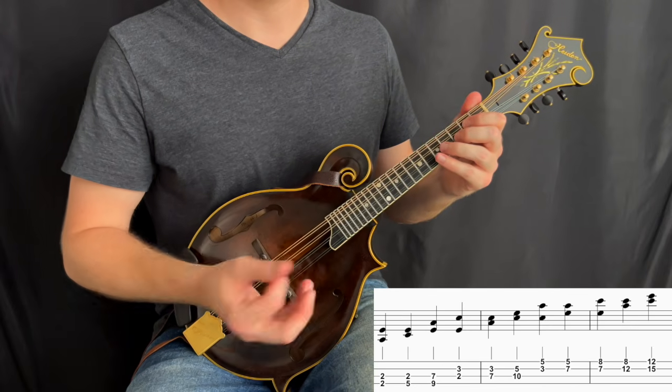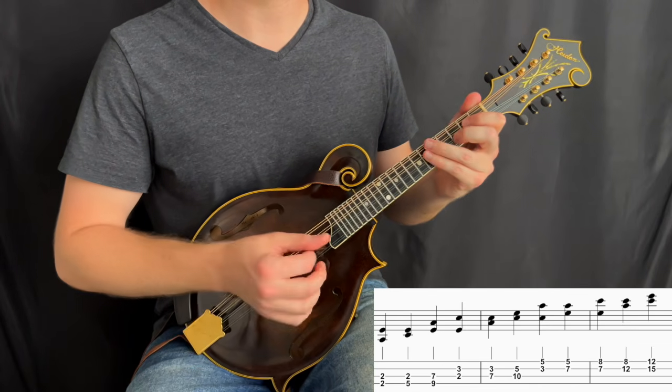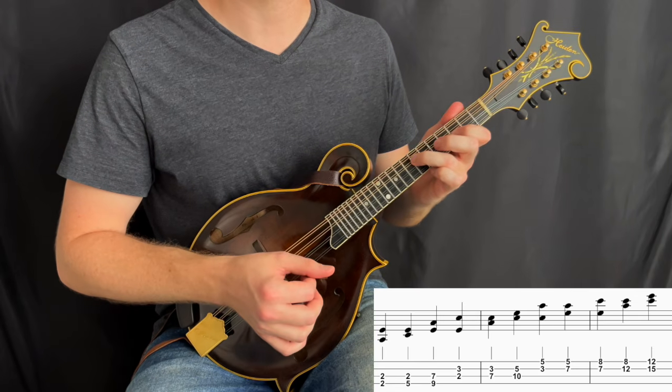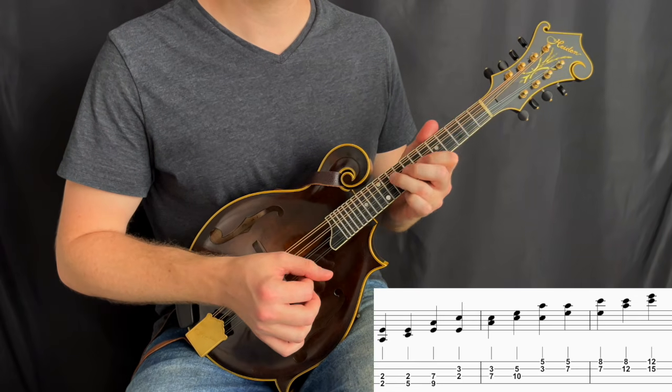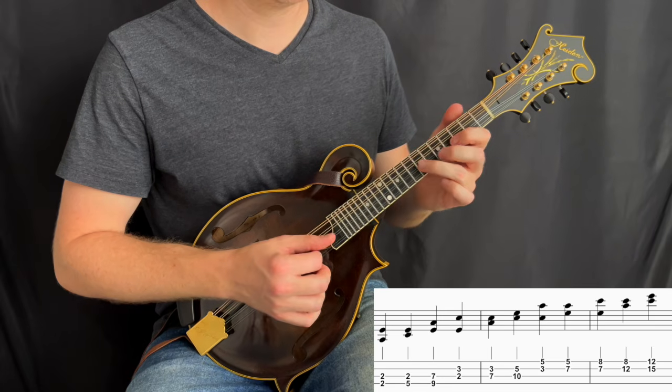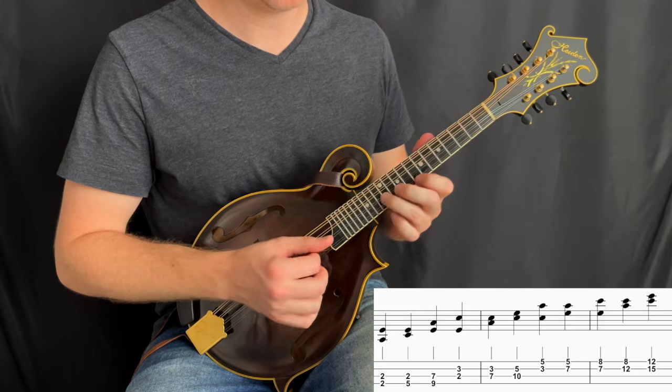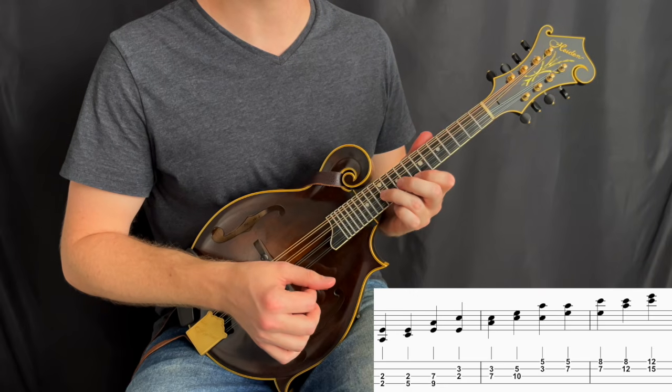This one, it's like C major, but it's an inversion because it's the 5th and the 3rd also of A minor. We got this one. We have this one. Up here. Up here. All of these are possibilities, right?